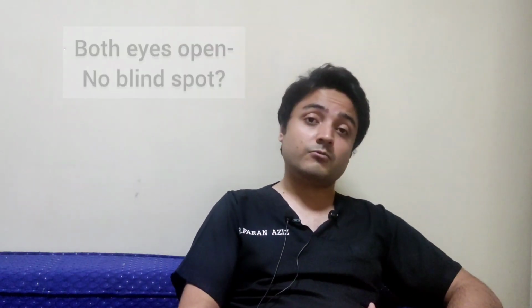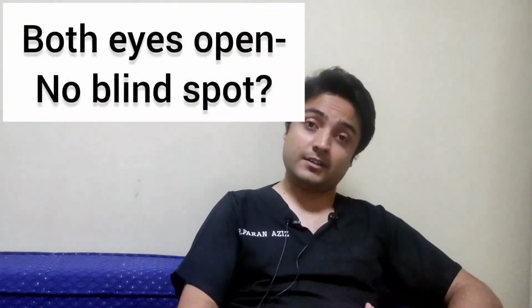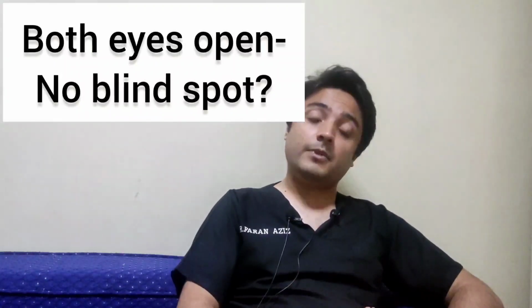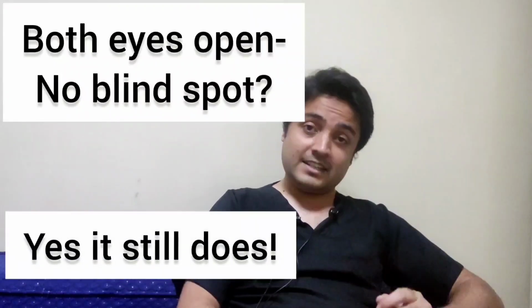Now the question arises, why isn't there any blind spot when both the eyes are open? The answer is the blind spot still happens, but in that case the other eye compensates for this missing place, this missing image that is formed.